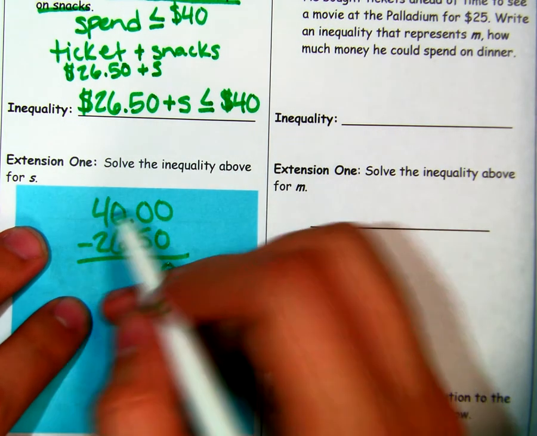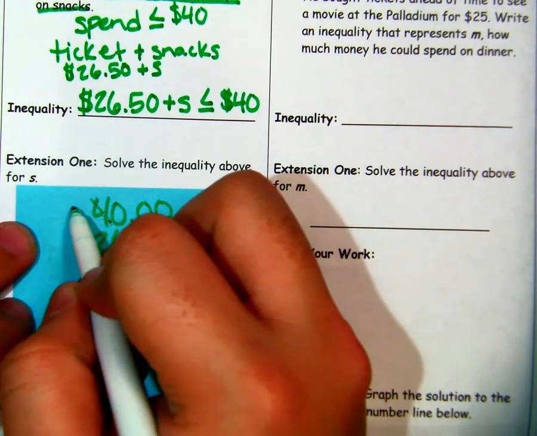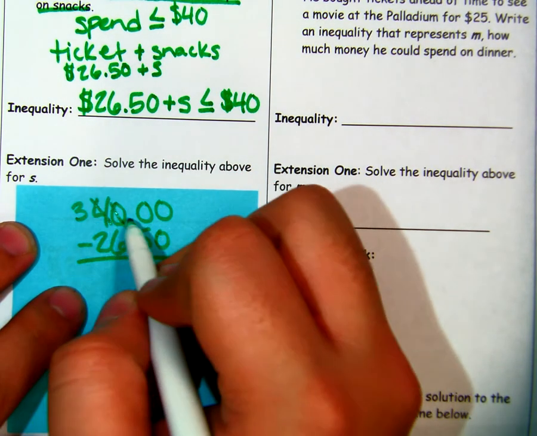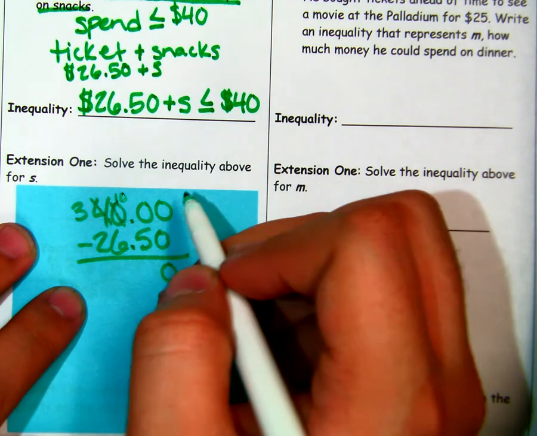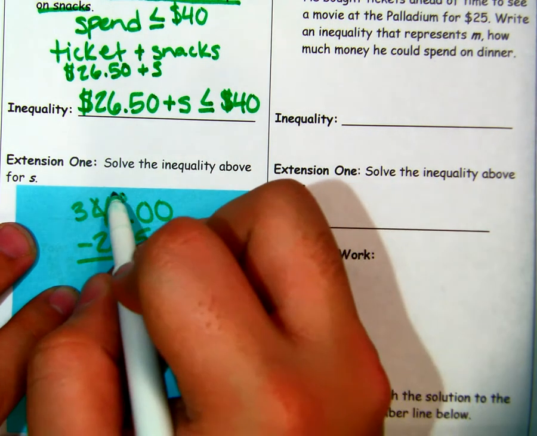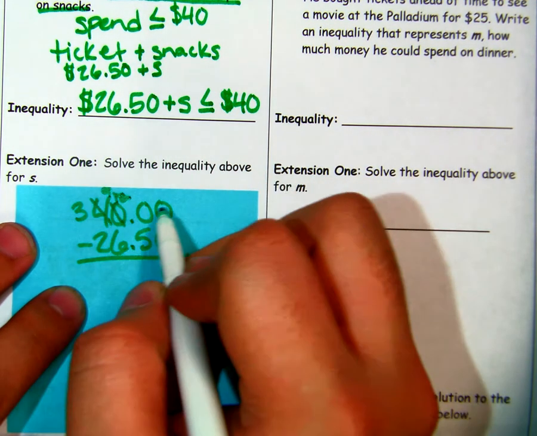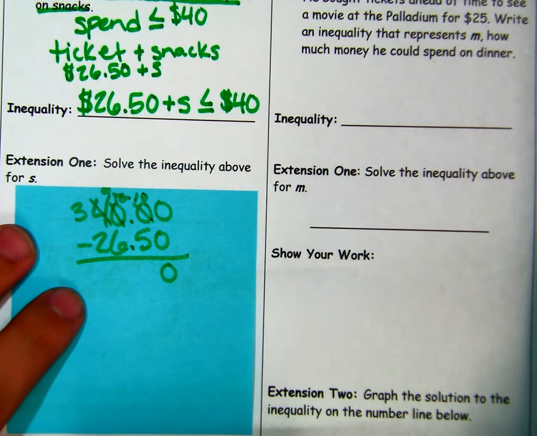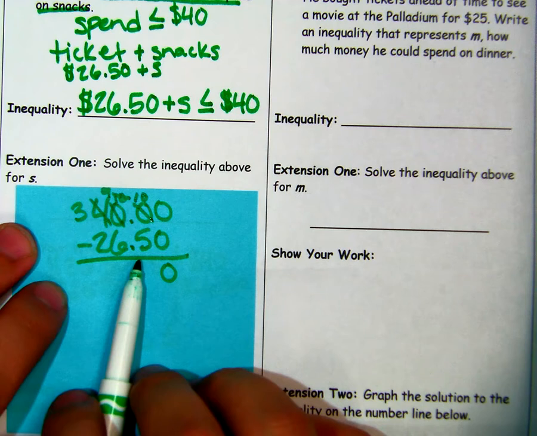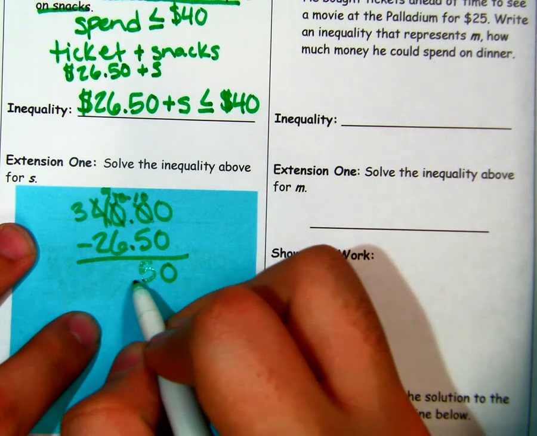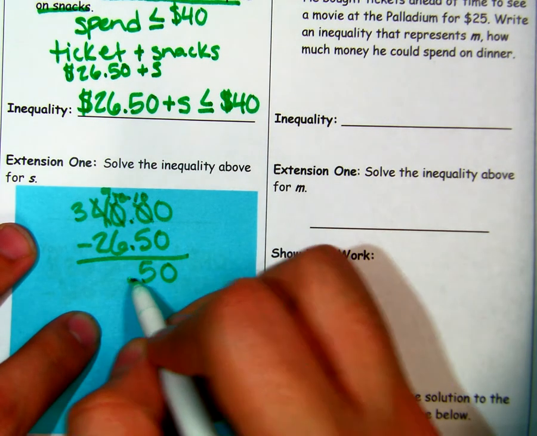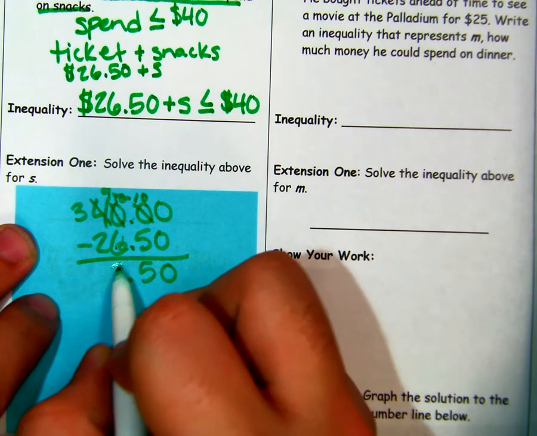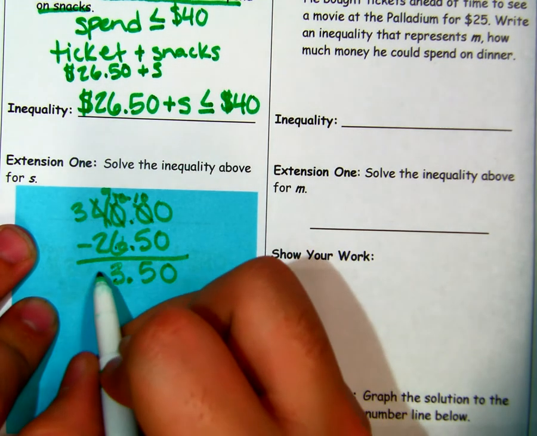So I need to be able to borrow all the way from over here at the 4. So that 4 turns into a 3, which means that this 0 turns into a 10, but that 10 also needs to be borrowed in order to give me something to subtract over here. So now I have 10 minus 5, which is 5. My decimal stays in the same place. Now we have 9 minus 6, which is 3, and then 3 minus 2 gives me 1.